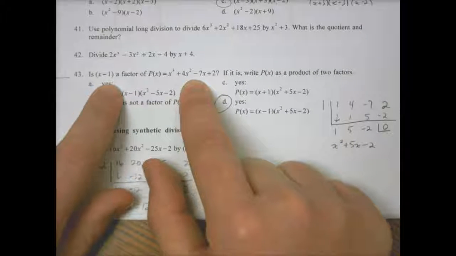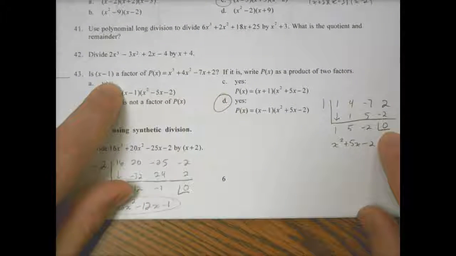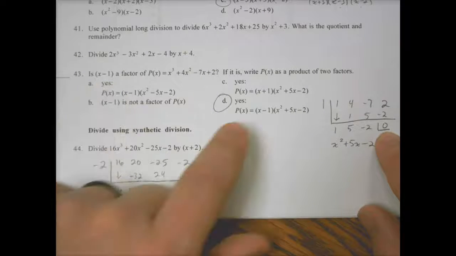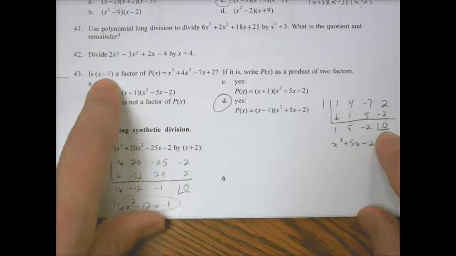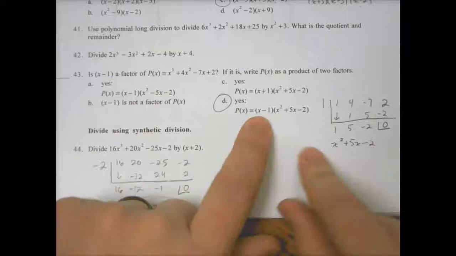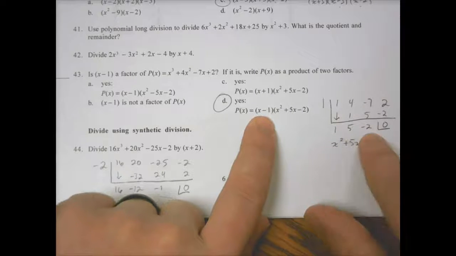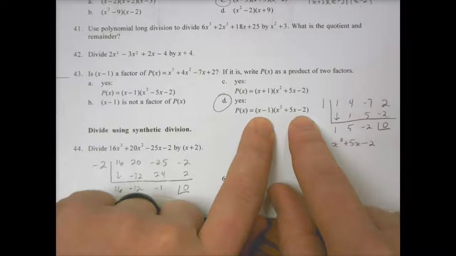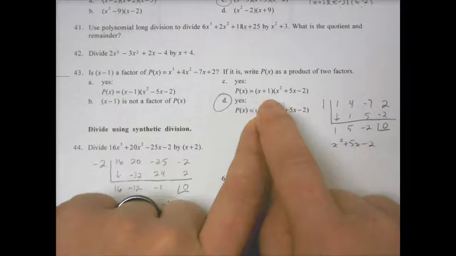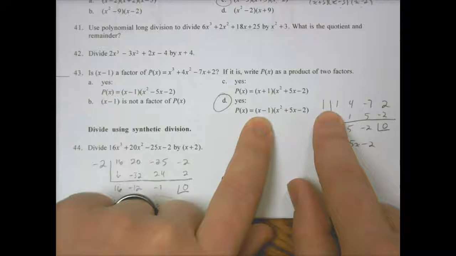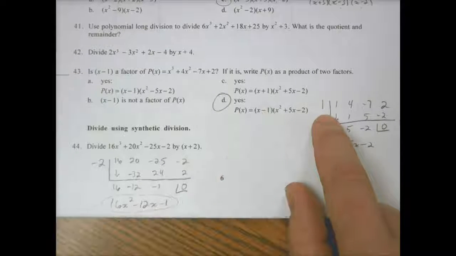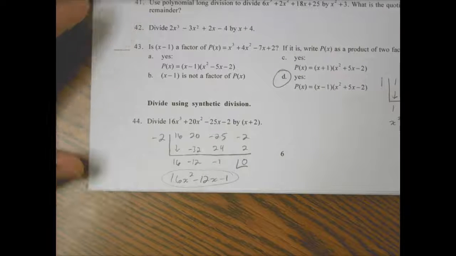If it's a factor, my remainder will be 0 when I do synthetic division. It is indeed 0 when I do synthetic division, so I can write it as a product of two factors. So I had this factor, x minus 1, and then I also have what I have left over, x squared plus 5x minus 2. Just be careful, that looks like it's the same thing, but it has that x plus 1 there. We had the 0 of what we were dividing by on the outside, so that is why I need x minus 1 there. Number 44, divide using synthetic division.